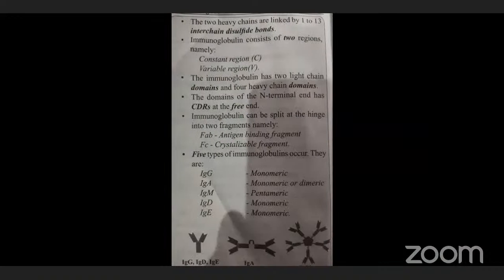So this is immunoglobulins. Immunoglobulins have 5 types: IgG, IgM, IgA, IgD, and IgE. Two light chains and two heavy chains are present in all 5 types of immunoglobulins. All 5 types are interconnected by disulfide bonds only. Constant regions and variable regions are present in all 5 types. Only some variations are shown in the heavy chains or light chains.